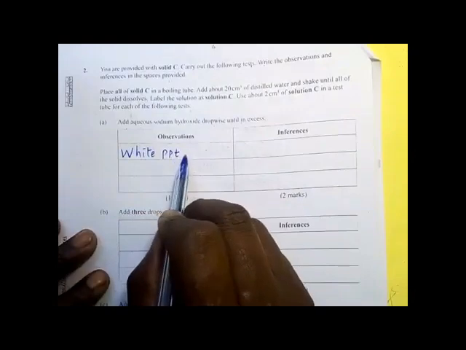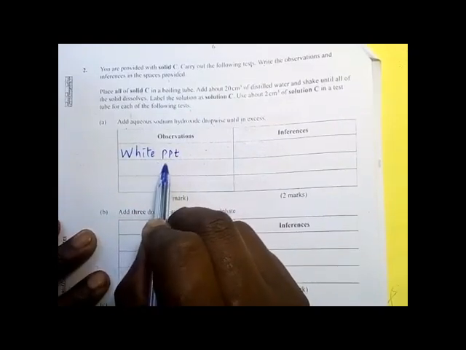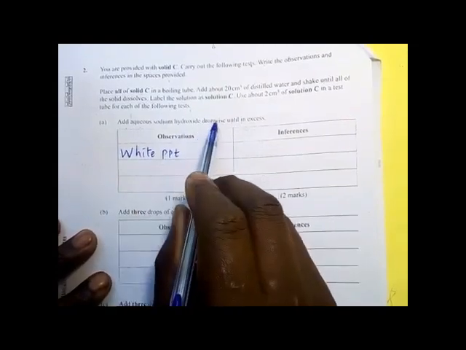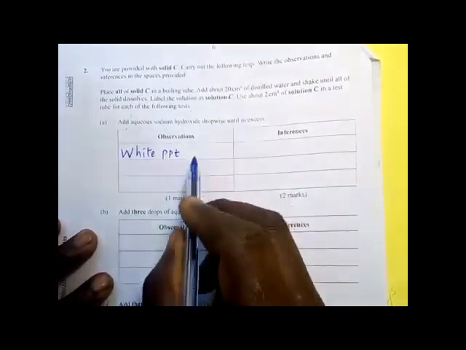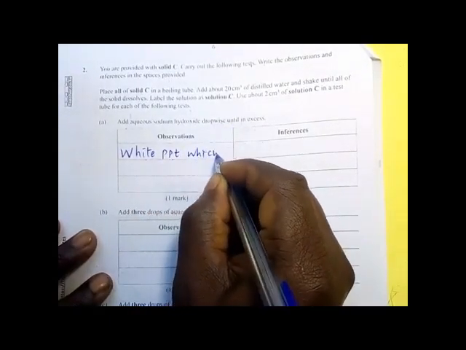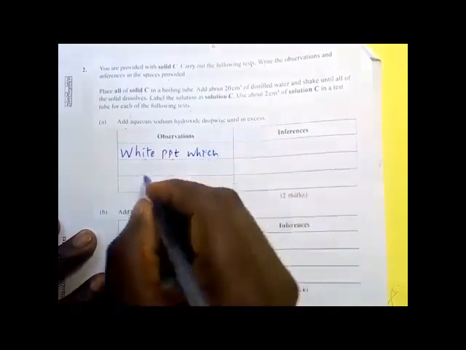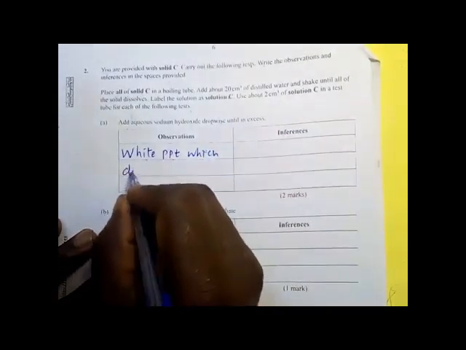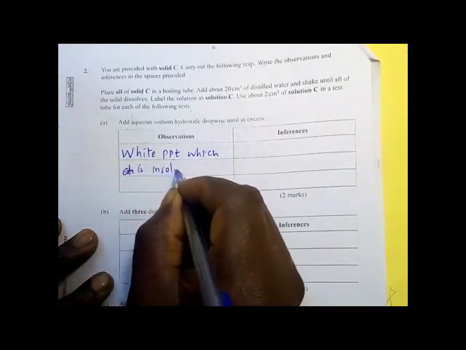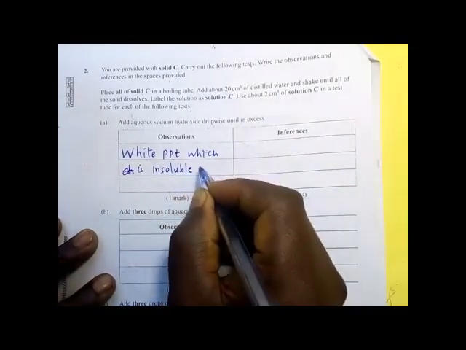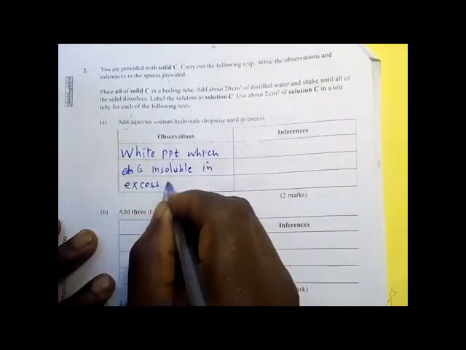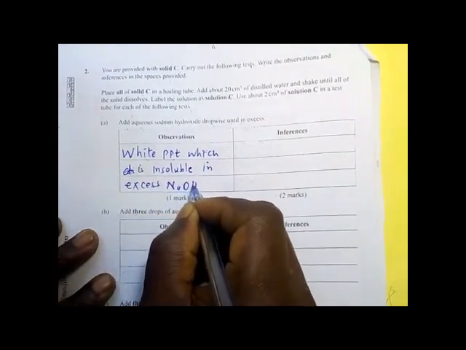Then what happens to the white precipitate when sodium hydroxide is added in excess? The white precipitate is insoluble, it does not dissolve in excess sodium hydroxide.